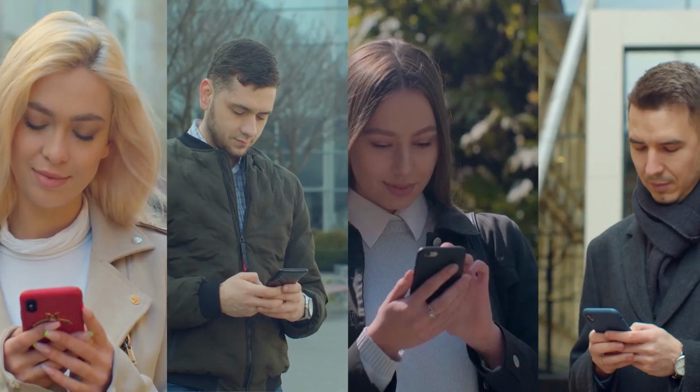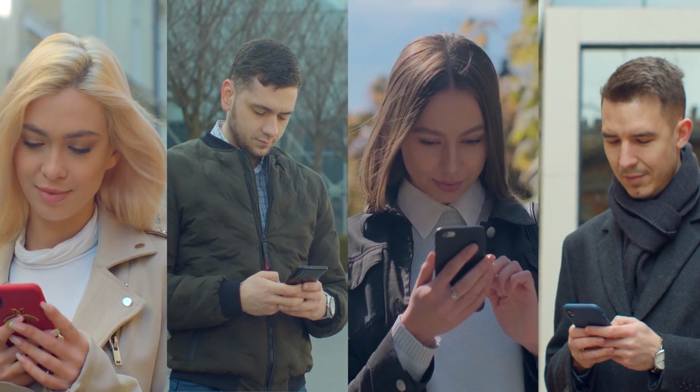If they look things up on YouTube or Google, Facebook even, you can show up in their newsfeed where they're looking and show up to them there.